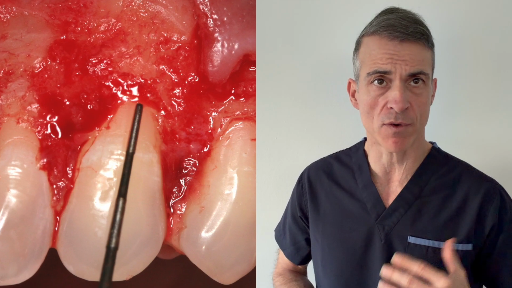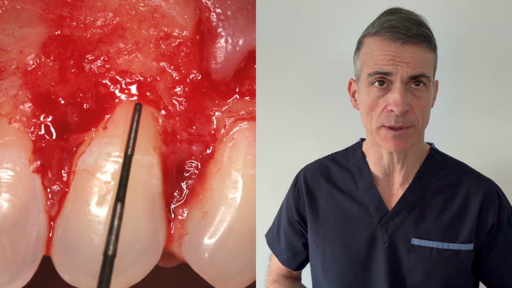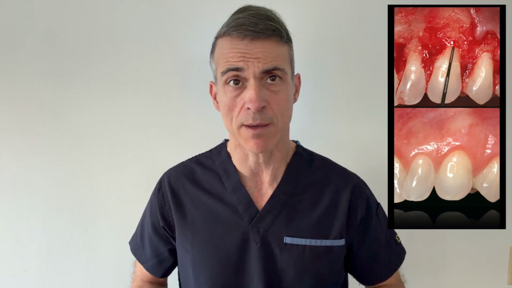In performing our ostectomy, we have to keep in mind that we want to leave about 1 millimeter for the new connective tissue attachment, another one for the junctional epithelium, and about 1 or a bit less than that for the sulcus. So from the osseous crest to the CEJ, we want to leave at least 2.5 to 3 millimeters of room for that new biologic width to be established.